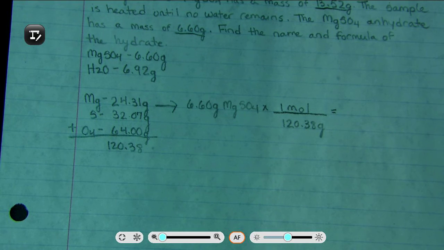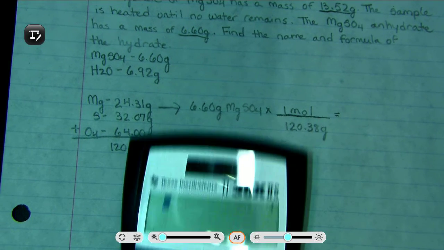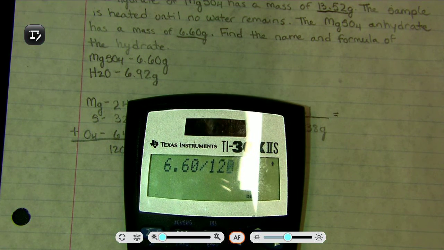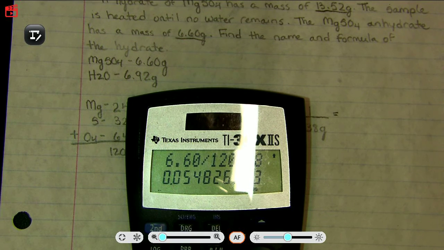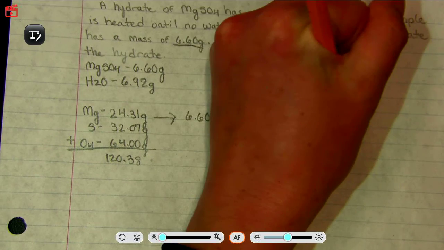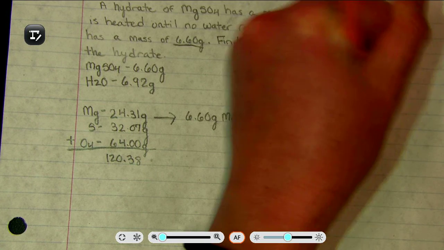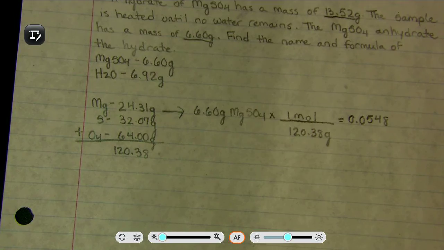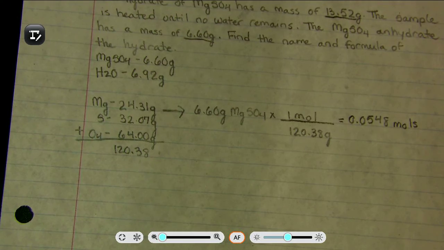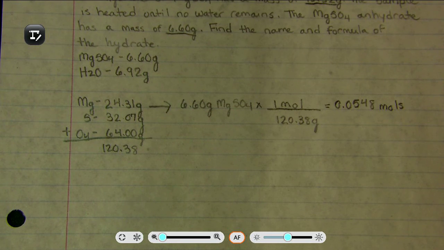And so when we plug this into our calculator, our answer is 0.0548 moles. We're going to work with 3 sig figs today because our problem has 3 sig figs. Okay, moles. Beautiful. And now we have to get water.